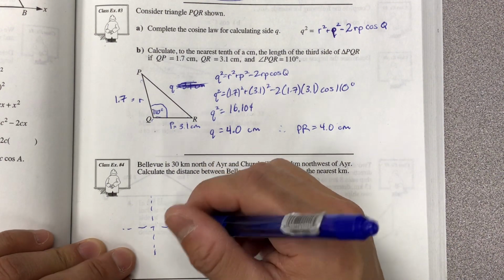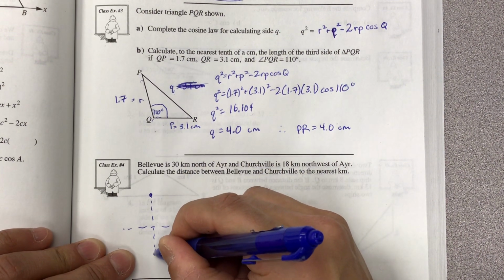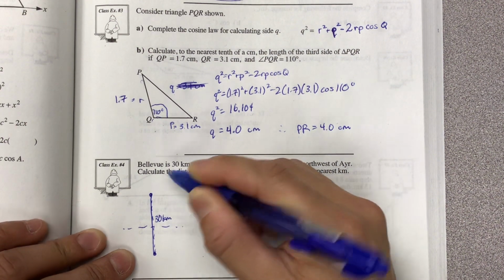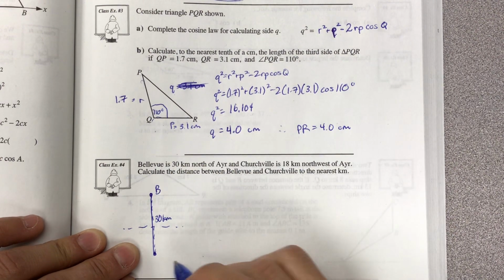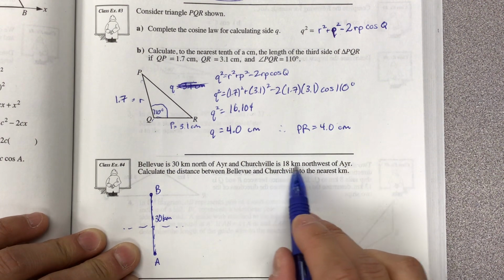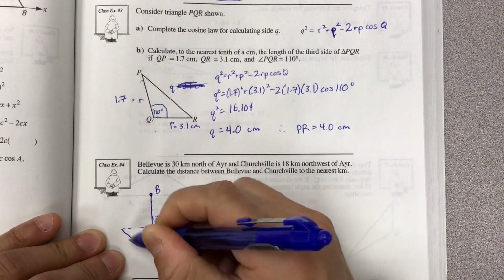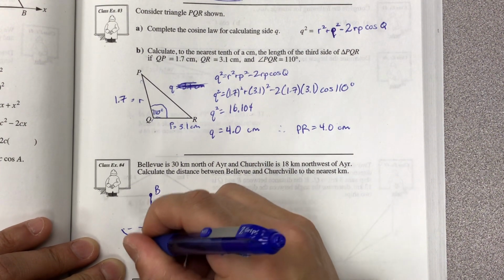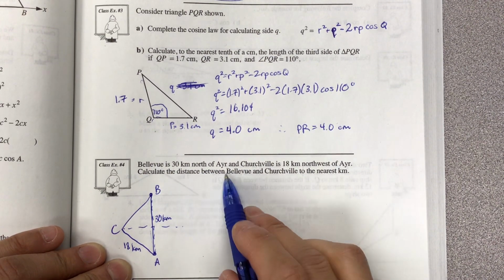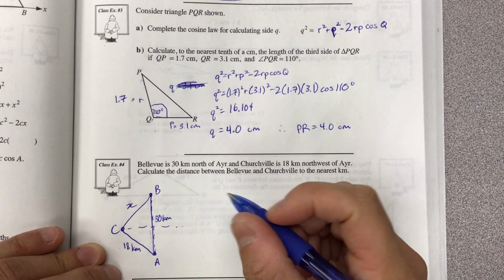So Bellevue, first of all, will go here, and Ayer will go down here, and we're going to say that this is a length of 30 kilometers. So here's Bellevue, and Ayer is down here. And Churchville is 18 kilometers northwest, so something like this. This is 18 kilometers, and this is Churchville. What we're looking for is the distance between Bellevue and Churchville. We're going to call that x.